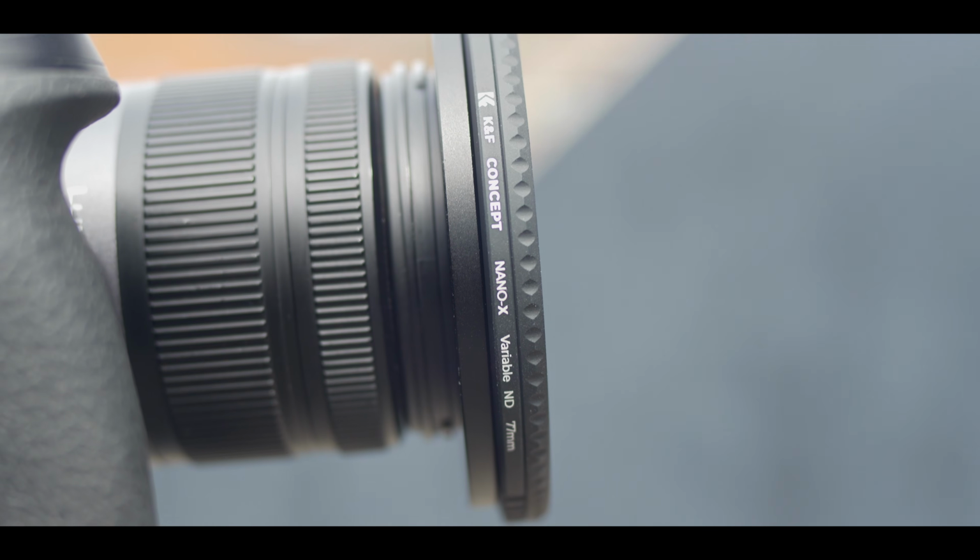So K&F Concept very kindly sent me a ND2 to 400, which I believe is a 1 to 9 stop variable ND filter. So I'm going to take this filter, I'm going to do the same thing again. I'm not going to do the panning, I'm not going to do any of the other stuff, just the long exposures. I'm going to see what I can get.